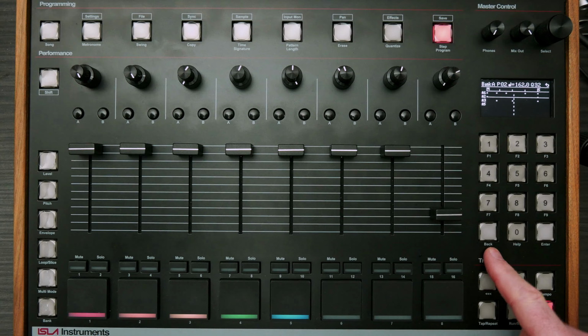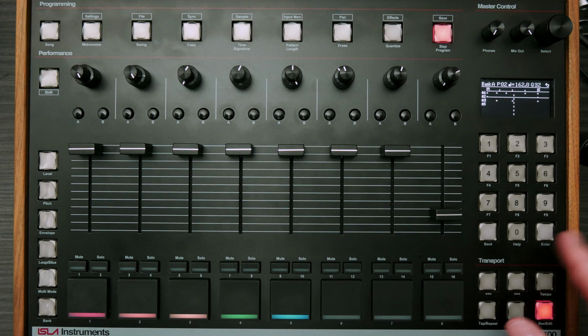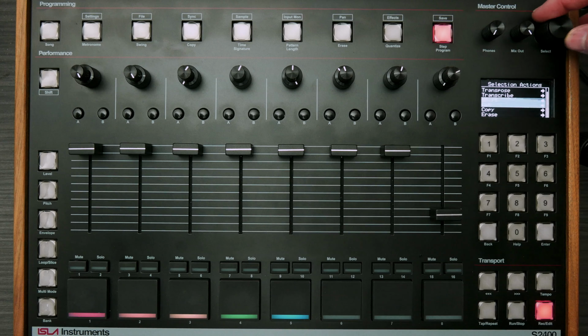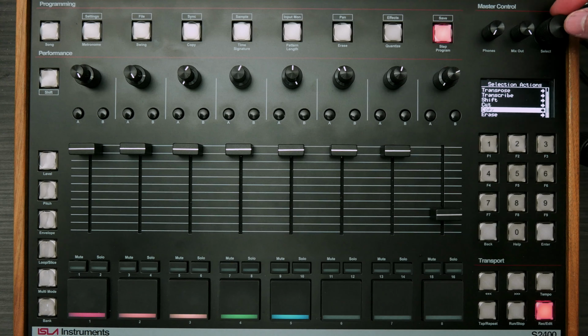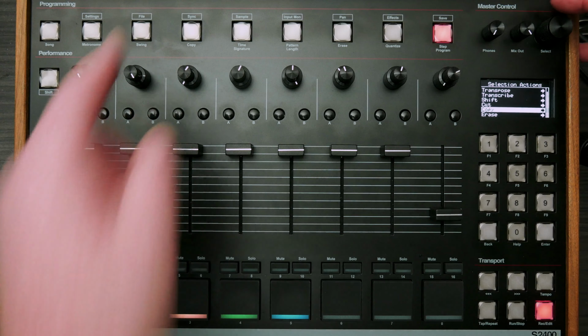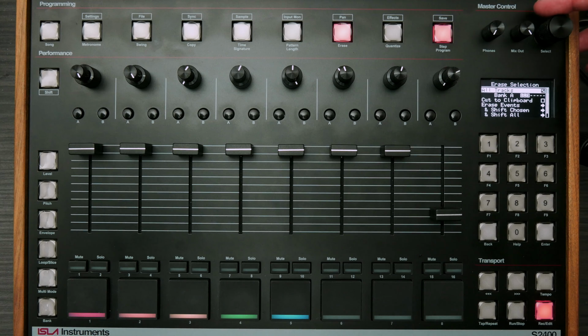When you're shifting, by the way, back will cancel the shift and leave the notes where they originally were. Enter or another press of F4 will commit the notes to their new position. And then the other options in selection actions are cut, which will simply cut all the notes from the selection and place them in the clipboard ready for pasting. Copy is the same as pressing copy, and erase will give you the erase screen, which is the same as pressing erase. And that's it.